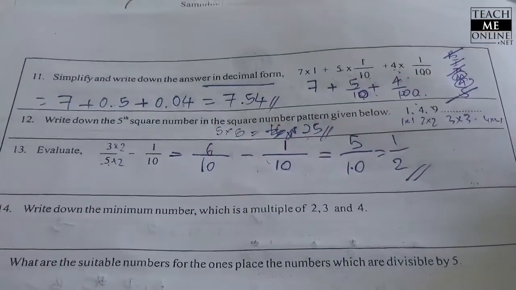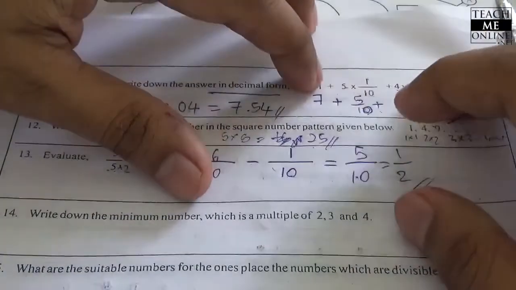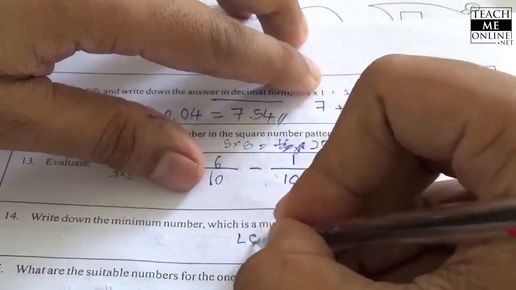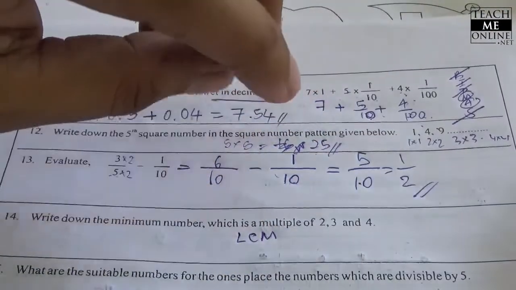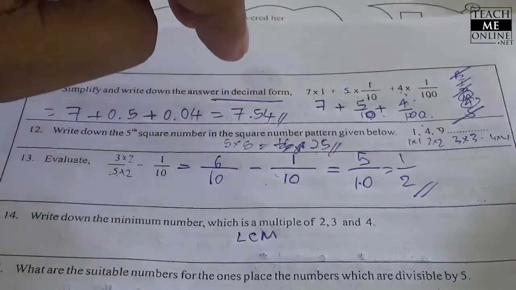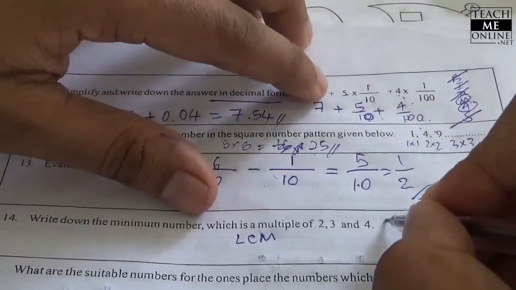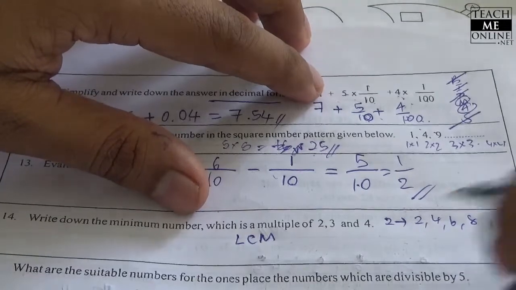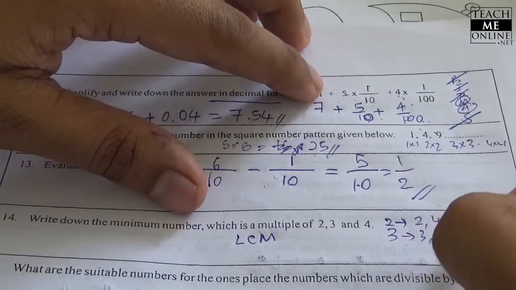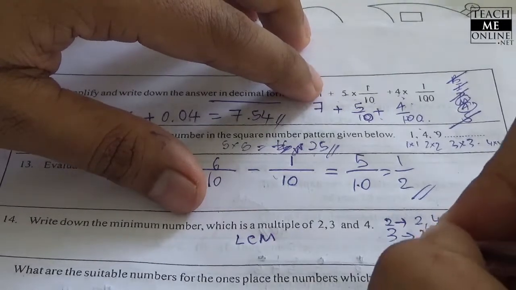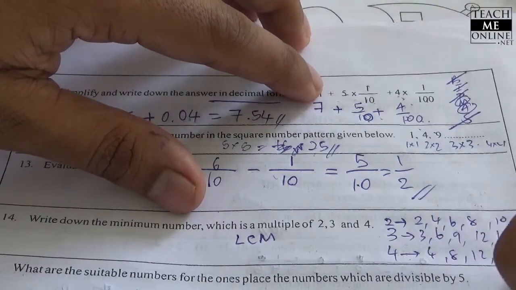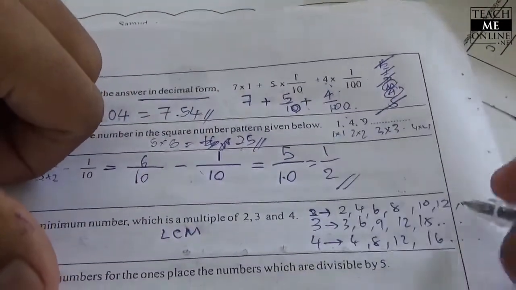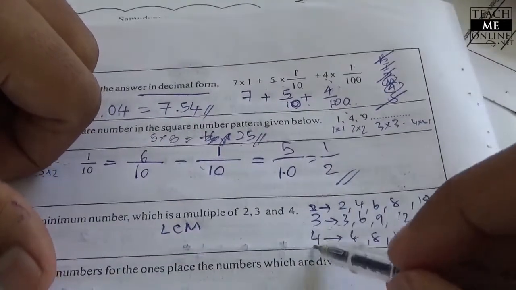Question 14. Write down the minimum number which is a multiple of 2, 3 and 4. So we want the LCM basically. LCM of 2, 3 and 4. So the multiples of 2 are 2, 4, 6, 8, 10, 12 and so on. Multiples of 3 are 3, 6, 9, 12, 15 and so on. Multiples of 4 are 4, 8, 12, 16 and so on. So I wrote down multiples of 2 from 2 up to 12. There are more. 3 I wrote from 3 up to 15 and 4 I wrote from 4 up to 16.